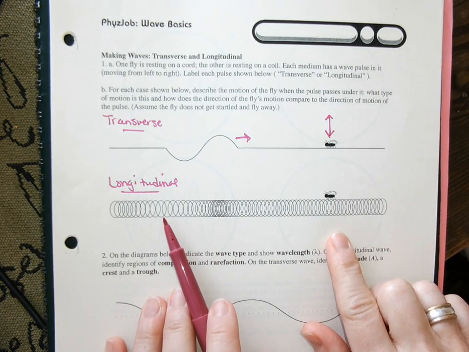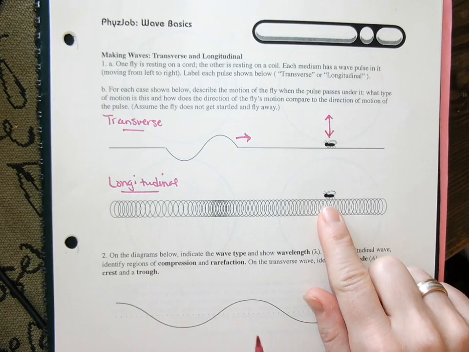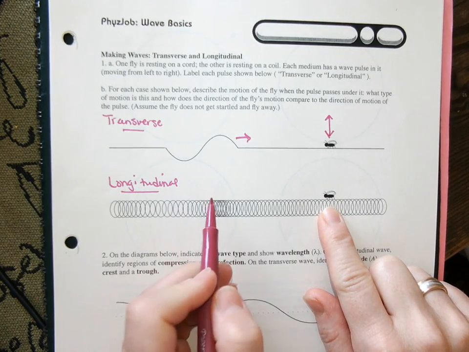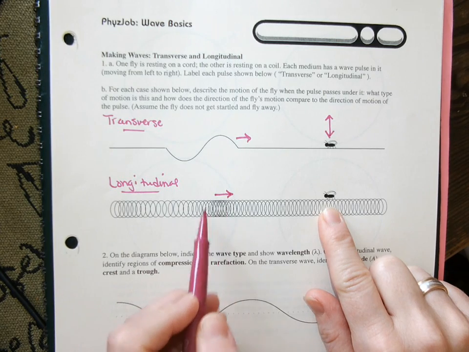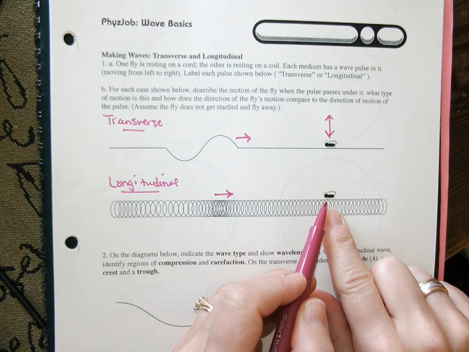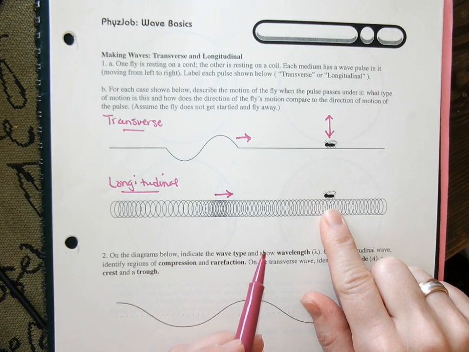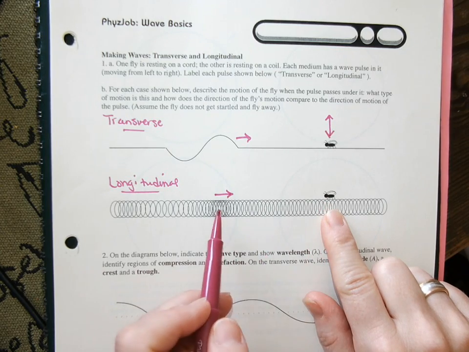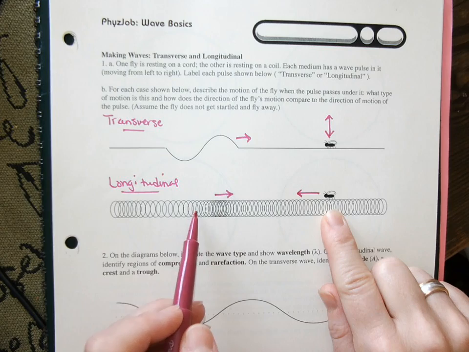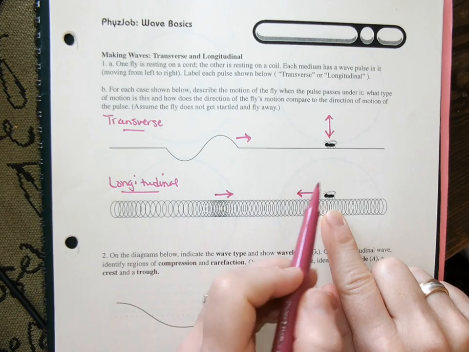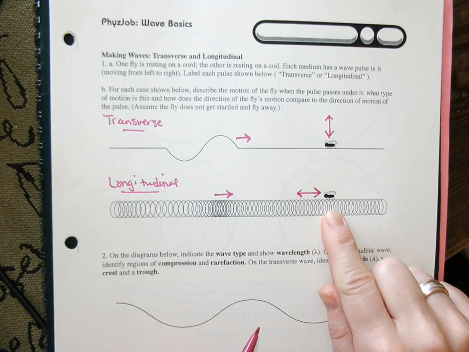Now let's try it with a longitudinal wave. The bug's hanging on to this part of the spring. This longitudinal wave is going to move to the right. So when this compression reaches the part where the fly is hanging on to, the fly is going to move to the left. And then when this compression part passes through, the bug's going to move to the right.